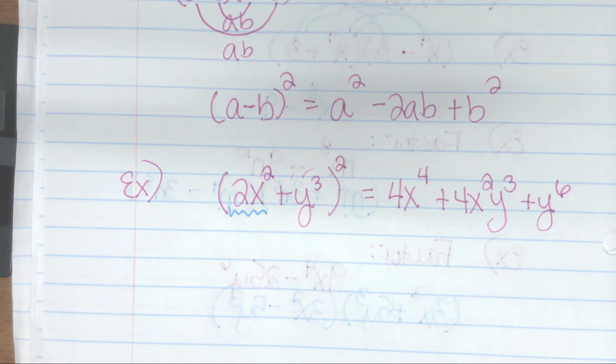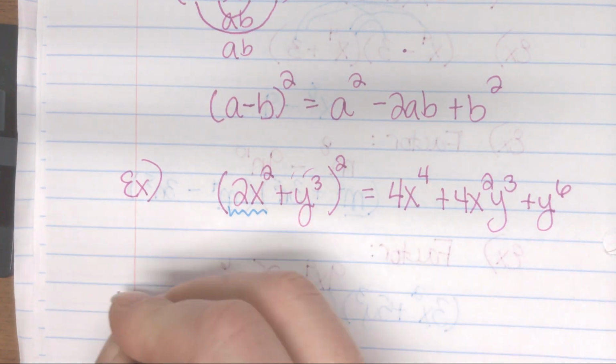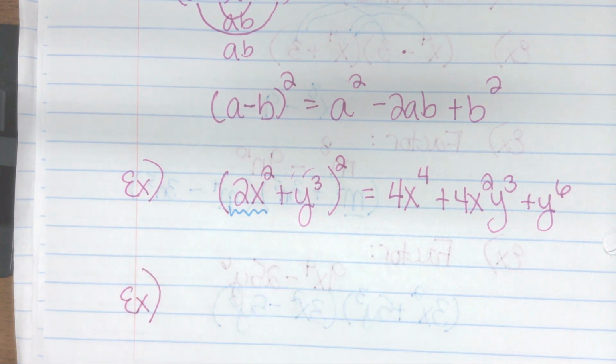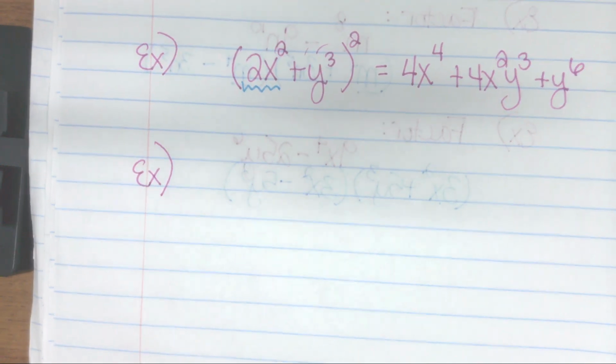I'm going to pull this one up from earlier. Let me show you how it would look if it was factorable.